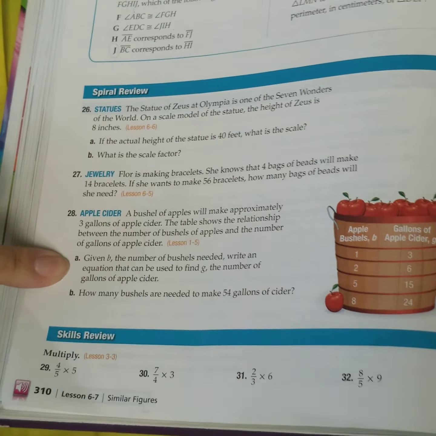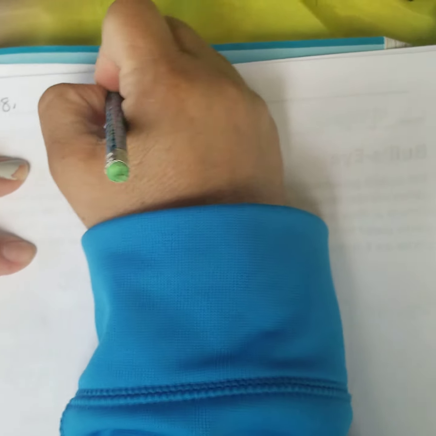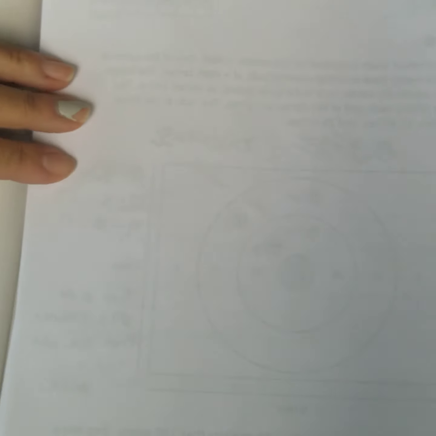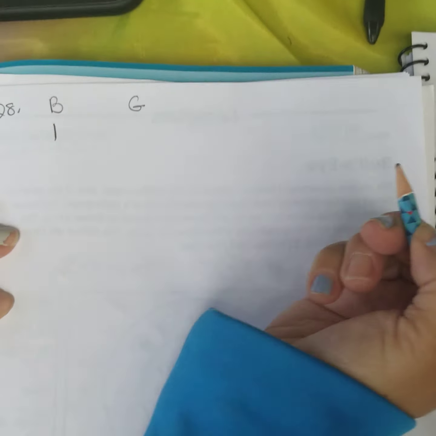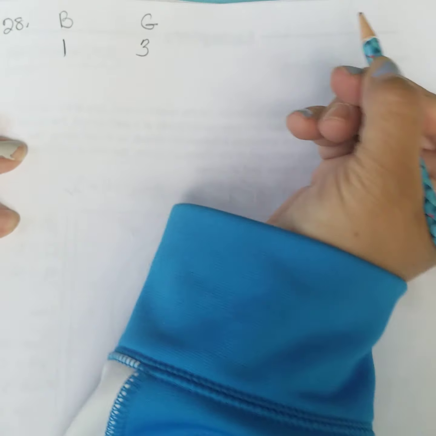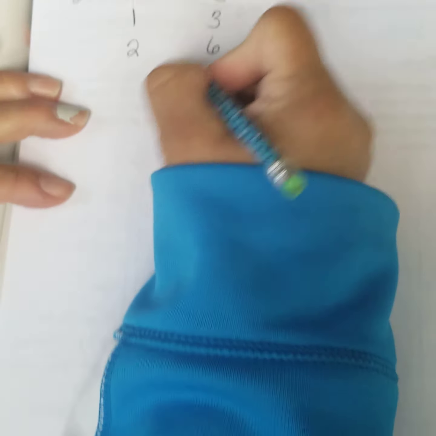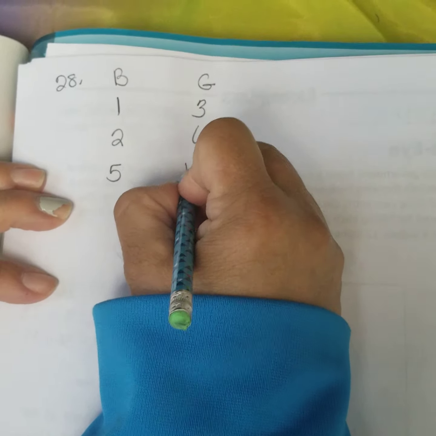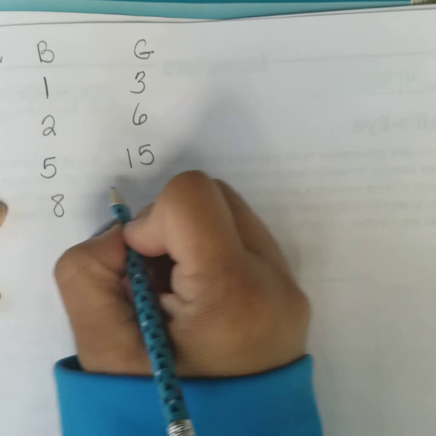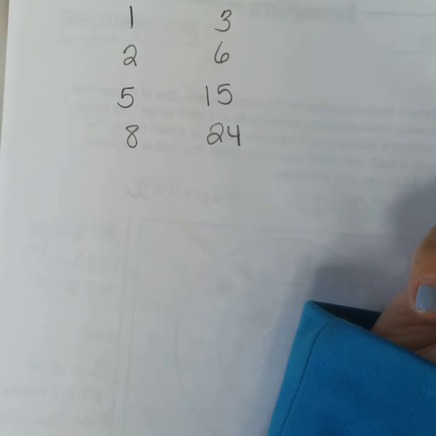So let's do A first. So we have our bushels and our gallons. For every 1 bushel of apple, it makes 3 gallons of cider. 2 makes 6. 5 makes 15. 8 makes 24.